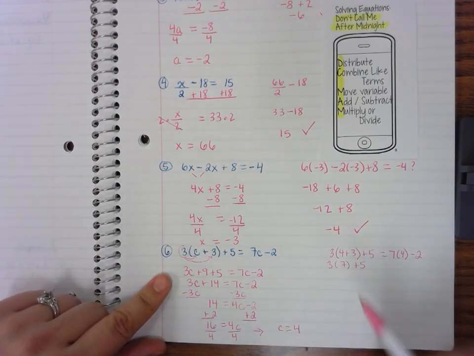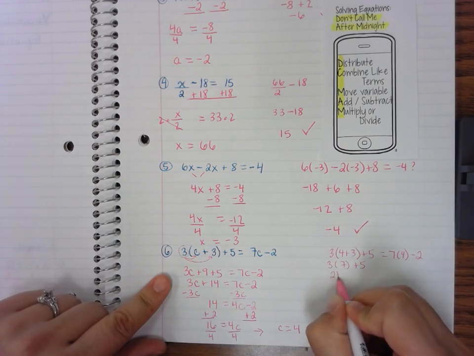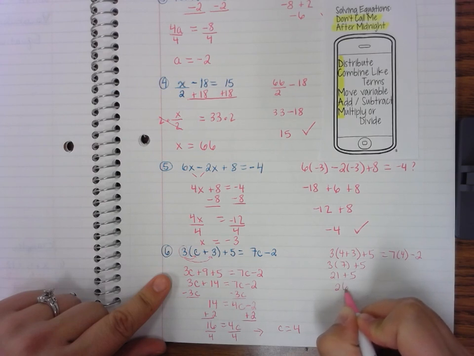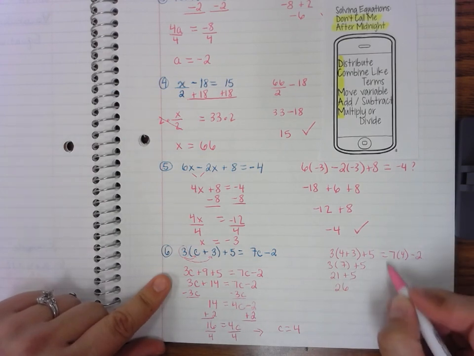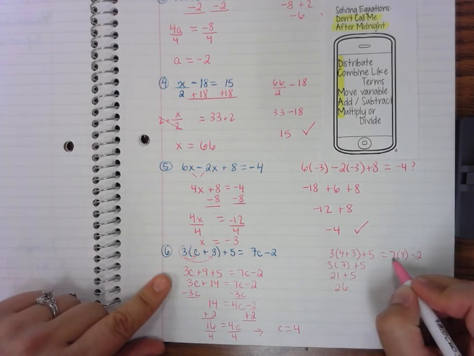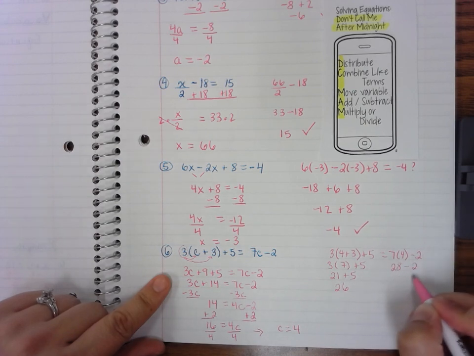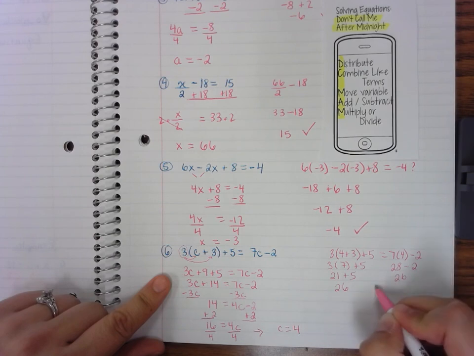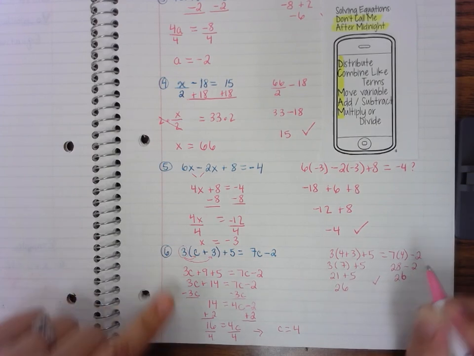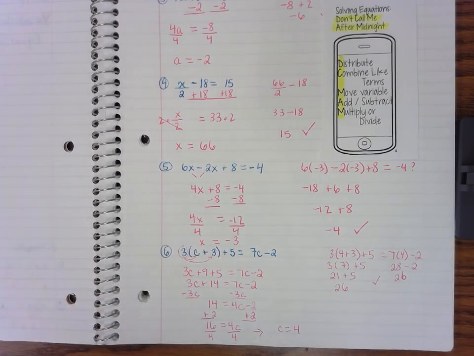Now I'm going to multiply 3 times 7, which is 21, plus 5, and I'm going to get 26. I hope that matches the other side. 7 times 4 is 28, and 28 minus 2 is 26. And since they match, we have the same answer.